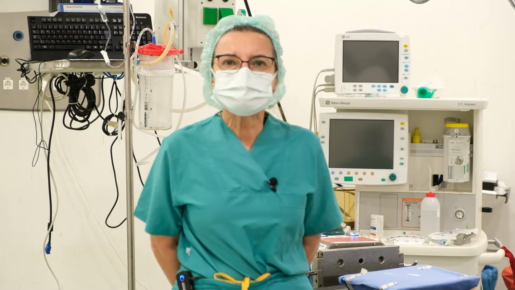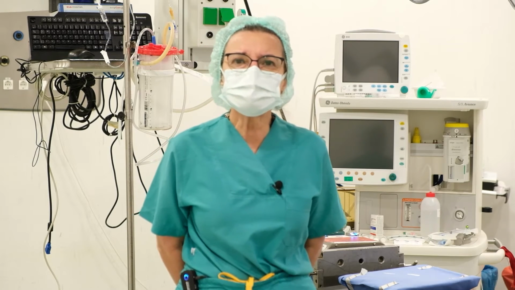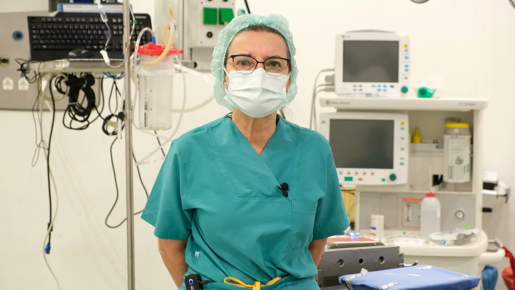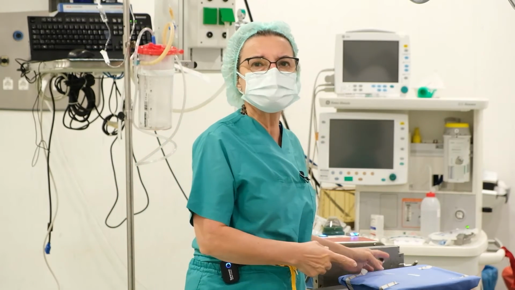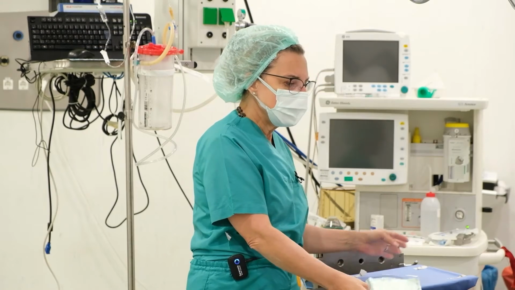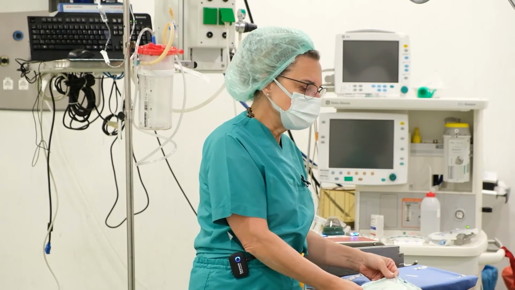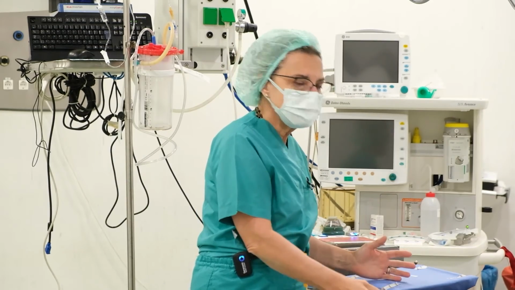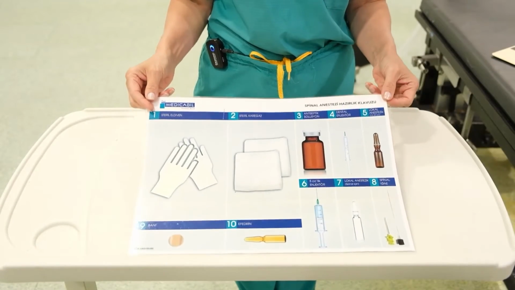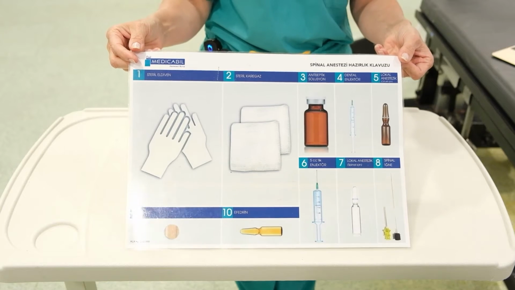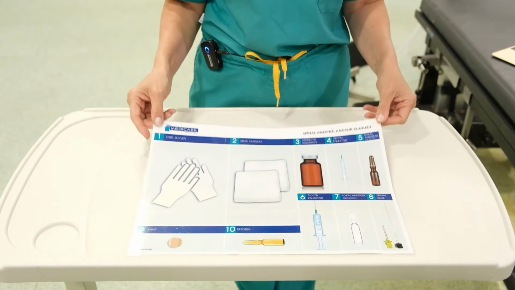In the traditional method, usually we always forget one piece of equipment for spinal anesthesia preparation. If we use the traditional method like this, the necessary equipment we prepare by our mind. I would like to show you the shadow board for spinal anesthesia preparation.